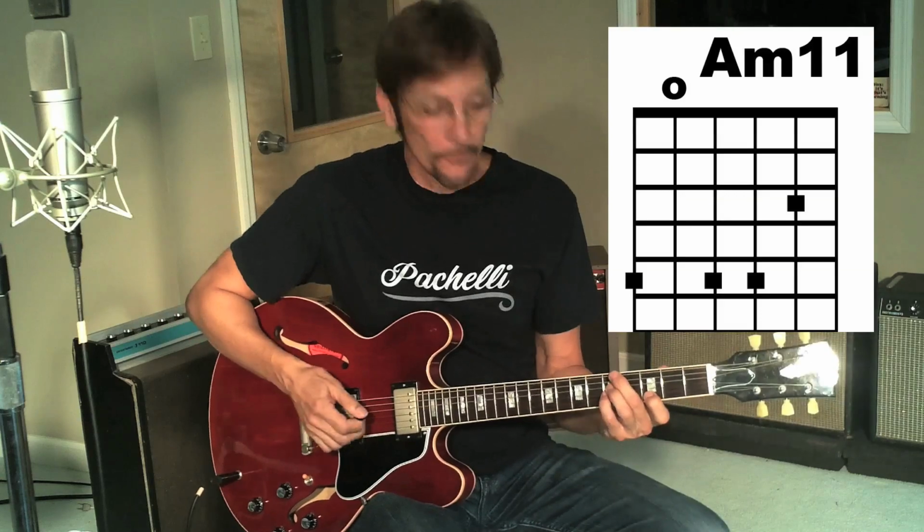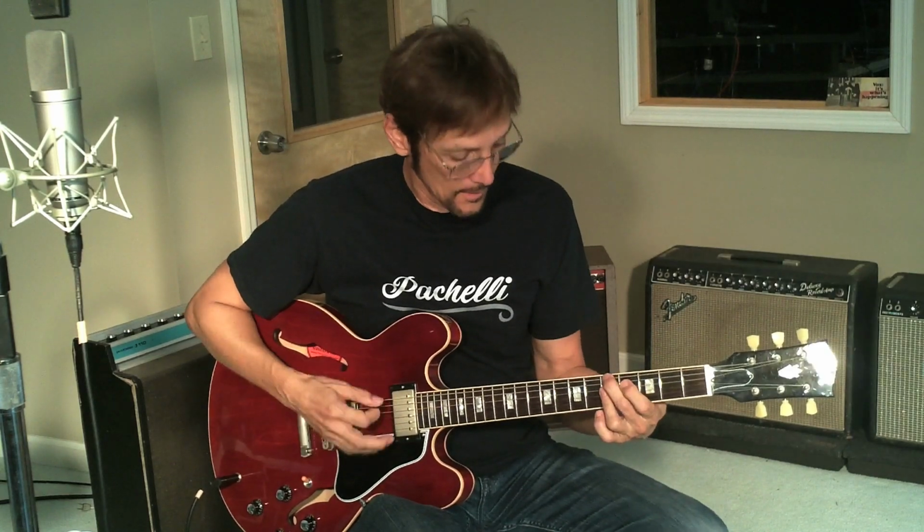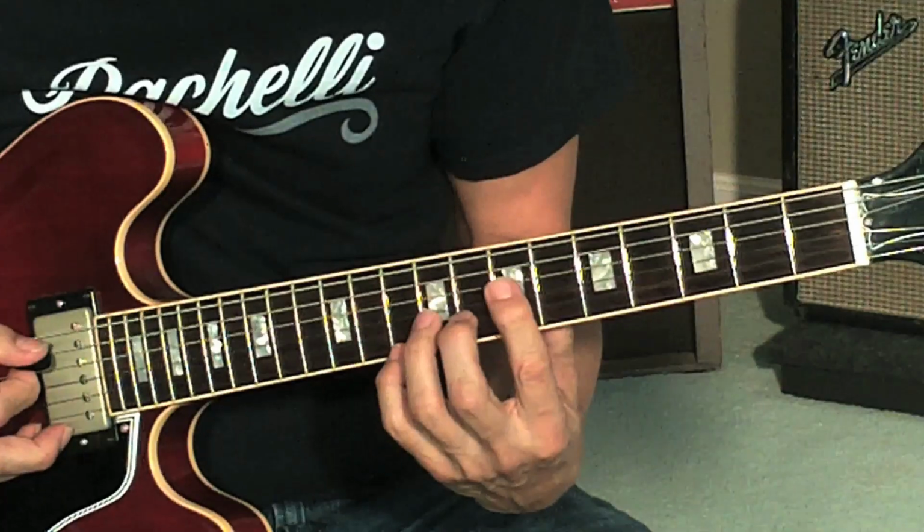So I'll give you the fingering from low to high. You've got 5th fret on the 6th string, muting the 5th string, then 5, 5 on string 4 and string 3, and fret 3 of string 2. That's an A minor 11th. Again, anywhere you use an A minor, you could get that 11 sound in. Isn't that great?